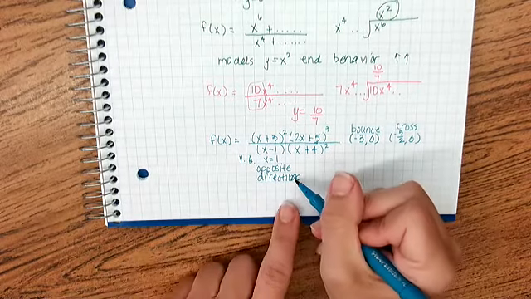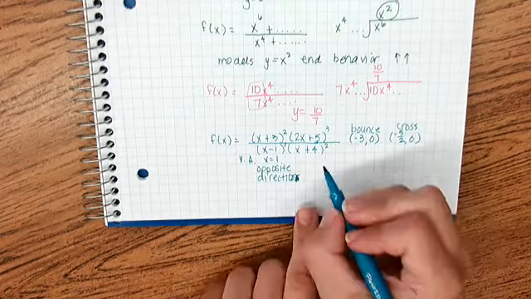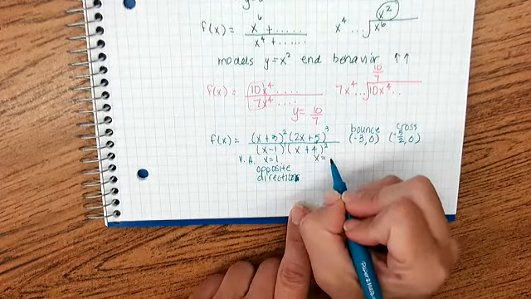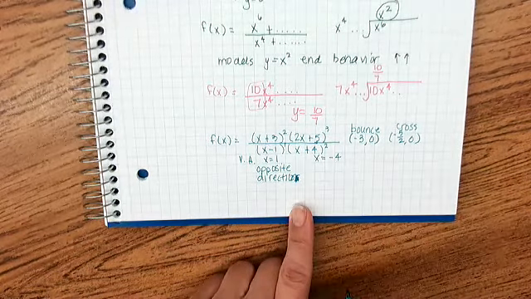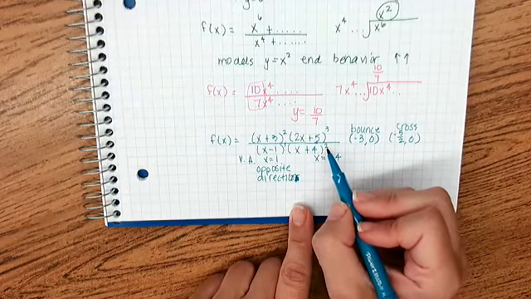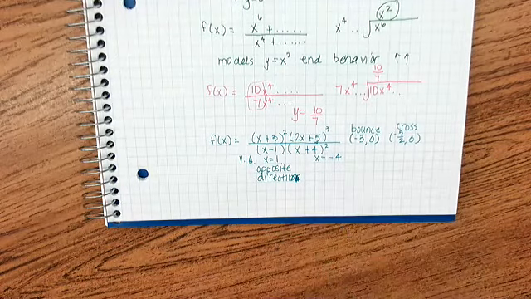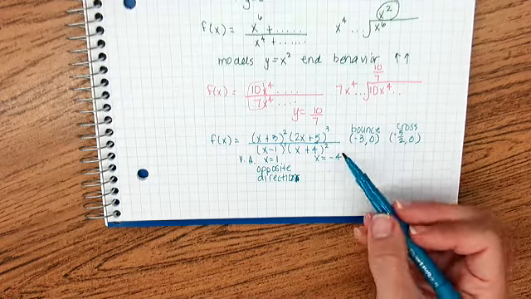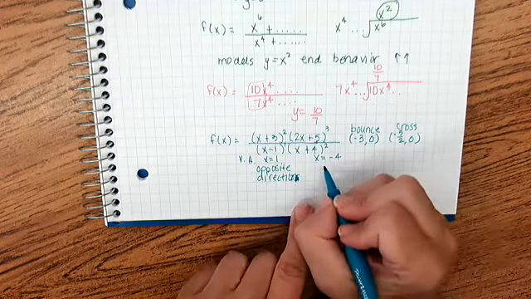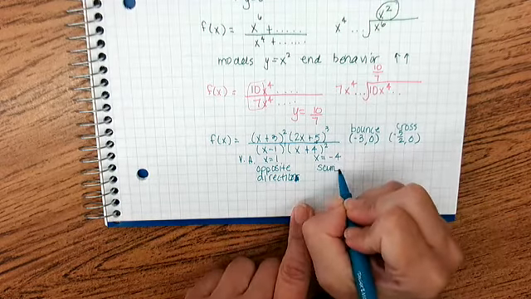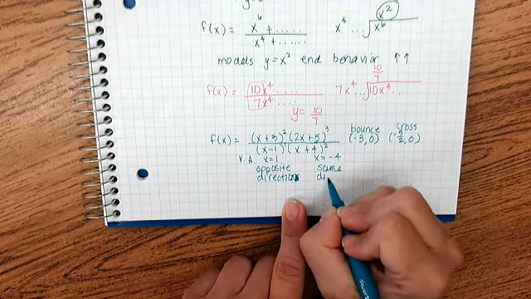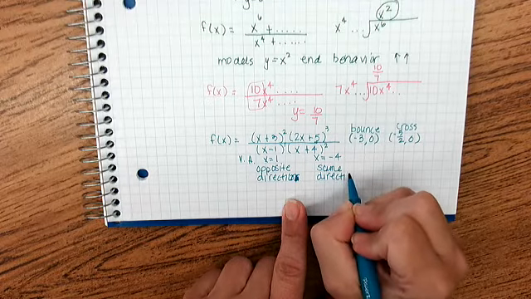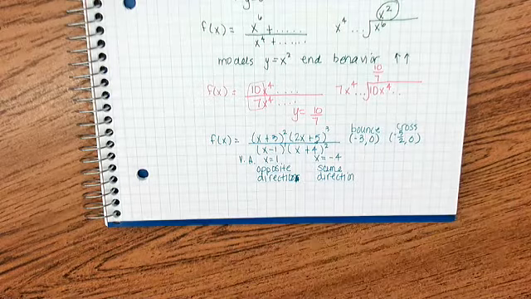I would just say opposite direction. And here, x equals -4. The multiplicity is 2. So the equivalent of bouncing, even, is same direction.